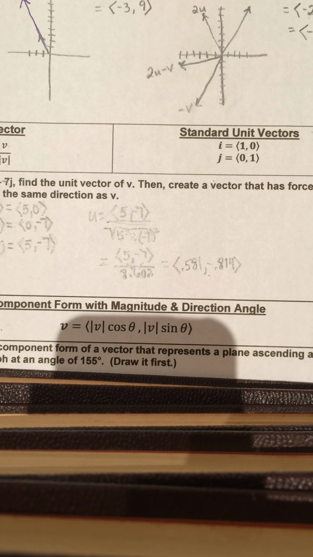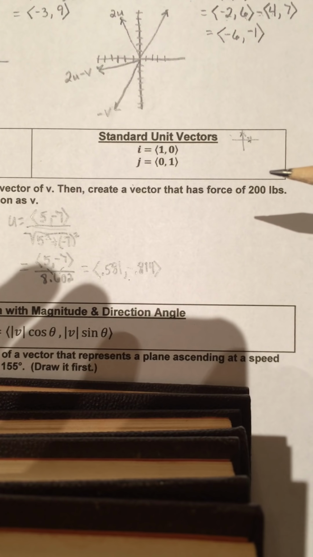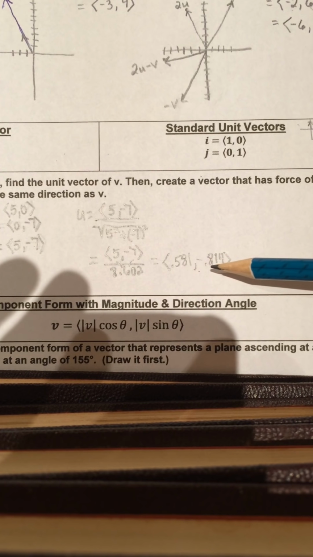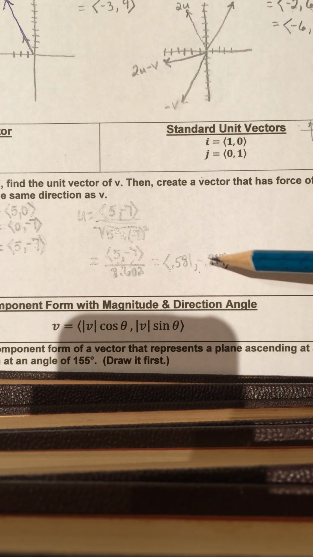Now this one has a unique application. I really like it. This problem right here actually has us apply this right away. It says, then create a vector that has a force of 200 pounds acting in the same direction. Well, we already have a vector acting in the same direction, and this vector is 1 unit long.